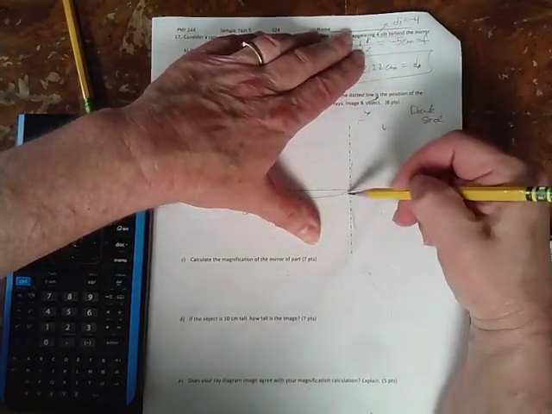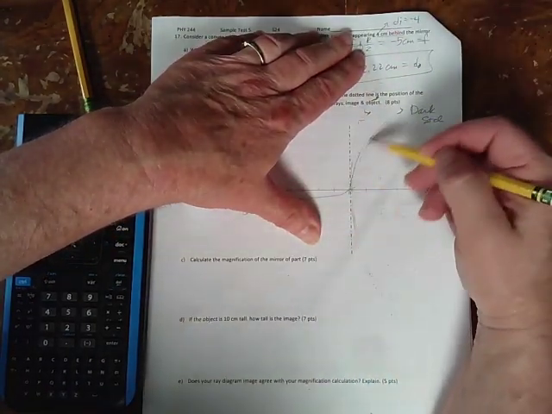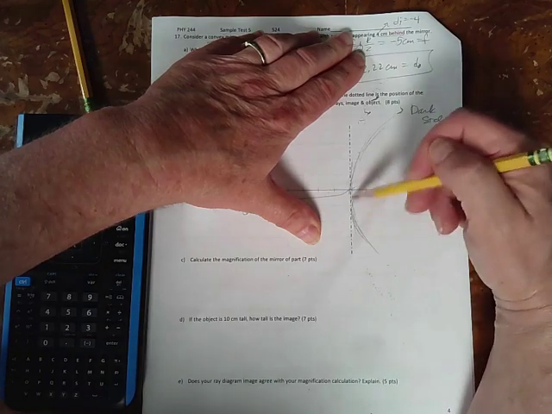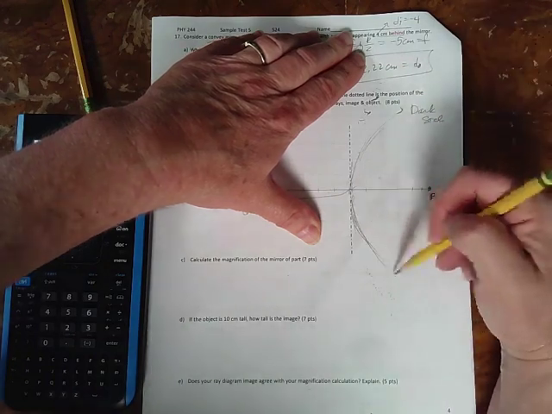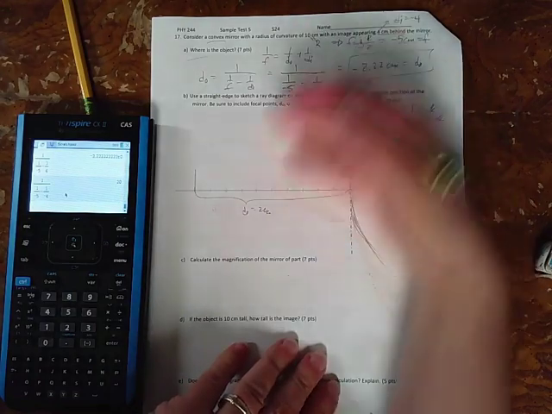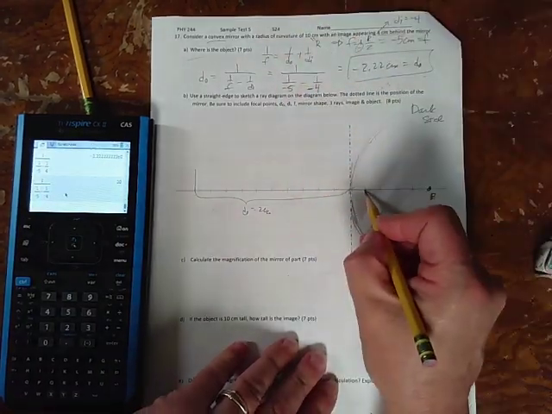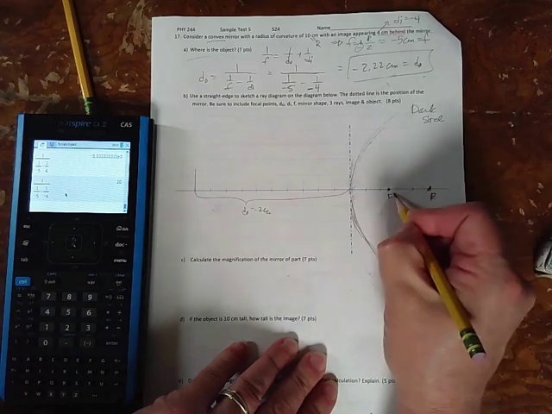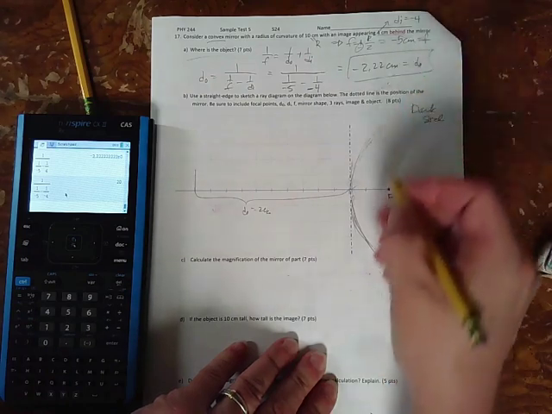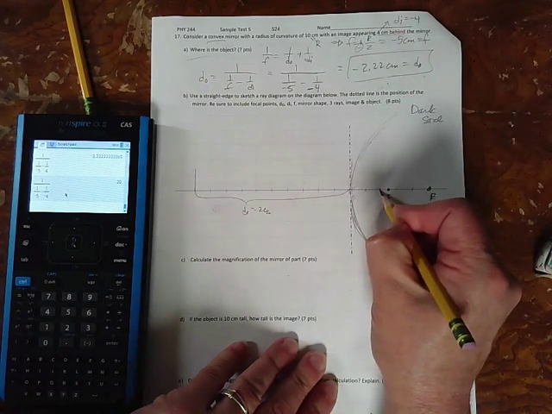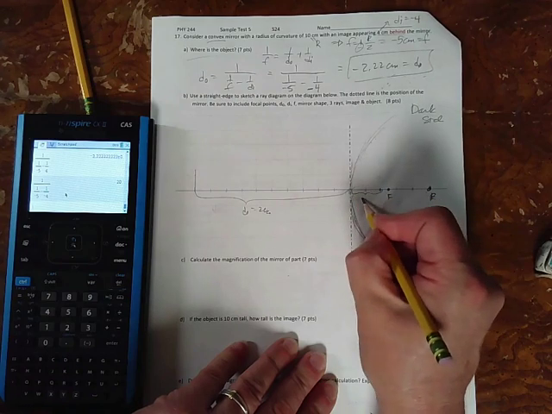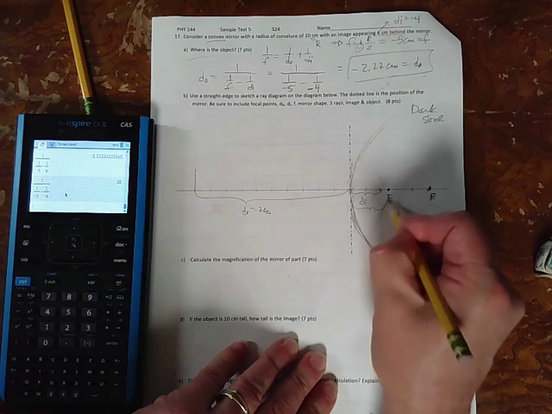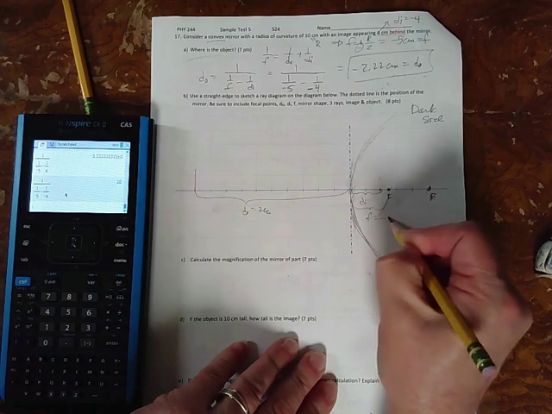Probably be a bit more curved. No, it doesn't really matter too much. But then F is -5, so 2, 4, 5, so F would be here instead. And the image is at 4. So DI is here, F is here.